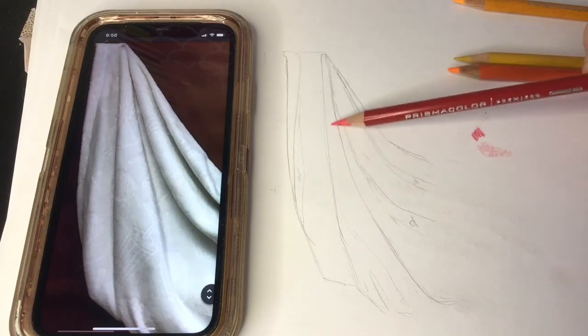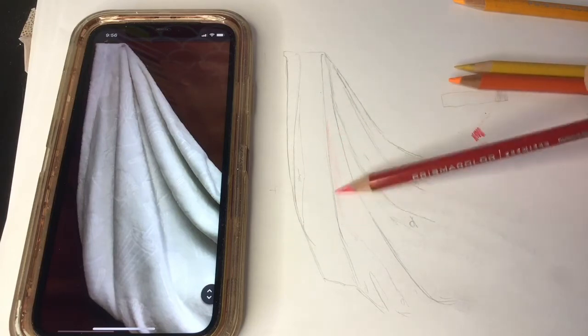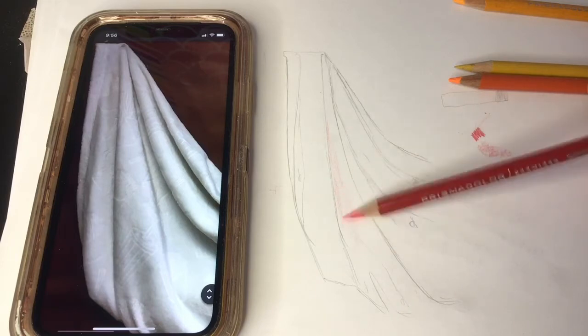So anyway, I'm pushing it towards its side. There we are. And I'm going to go ahead and start. And it doesn't matter where you start. You are in control here.